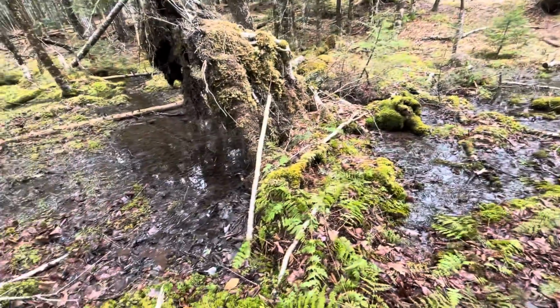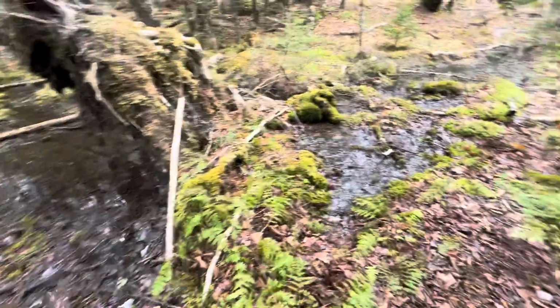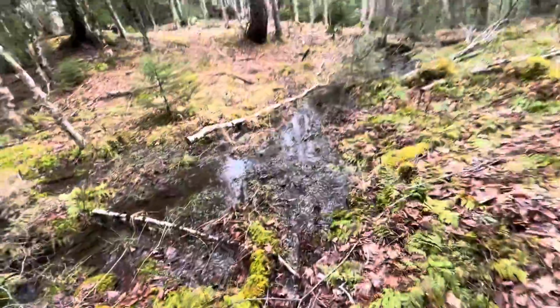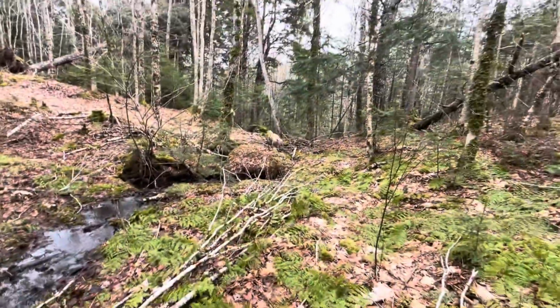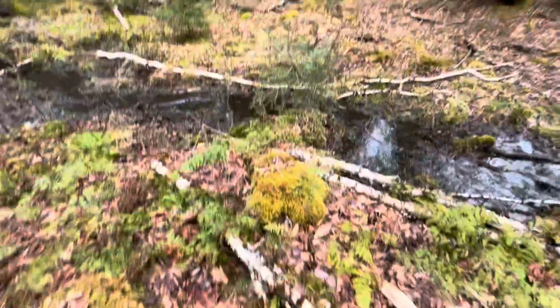Today's video I want to take us on a tour of a potential forested wetland restoration site. So here we see we got this drainage coming out of a swale and it's hitting this steep slope over here and it's draining out. There's also an old road that used to cross here.